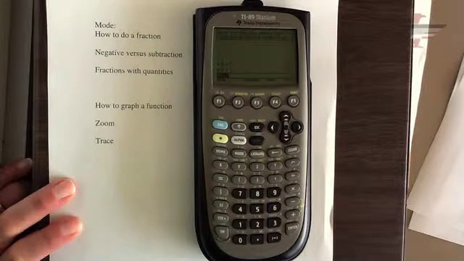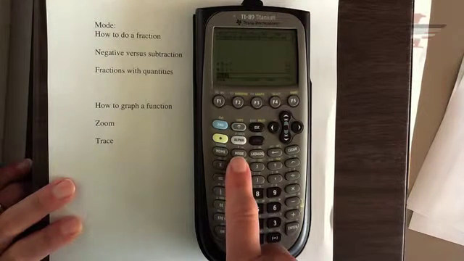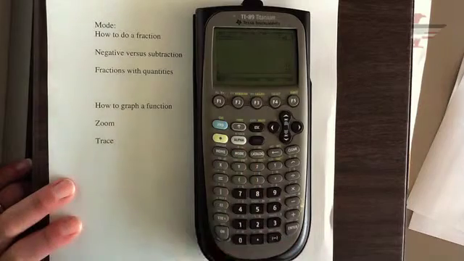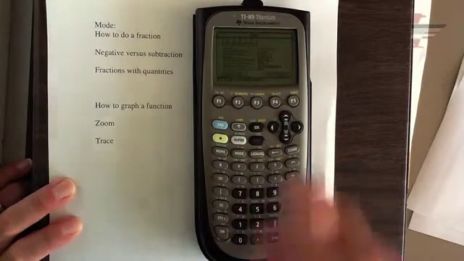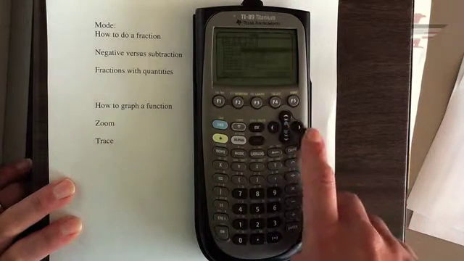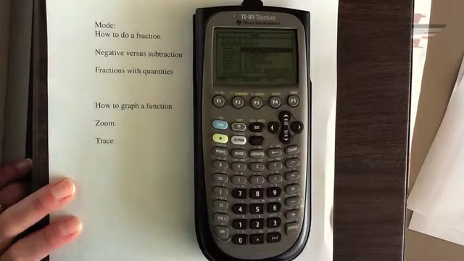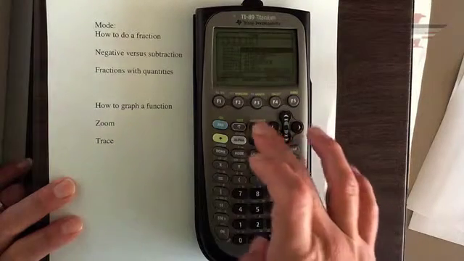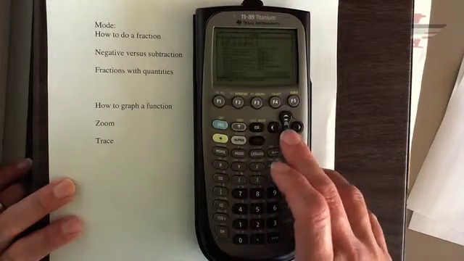How to do a fraction. I want to bring you to your mode button first. So notice mode is right next to your home screen. If you go to mode, the first thing I want you to make sure you note is that your graph is in function mode, and if you arrow over, you have all sorts of different modes to choose from, and you'll hit on those eventually in some more higher level math classes, but for now, stick in function mode.